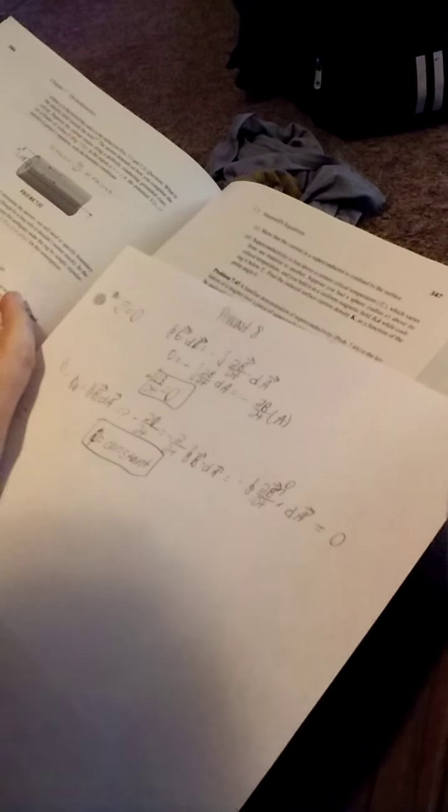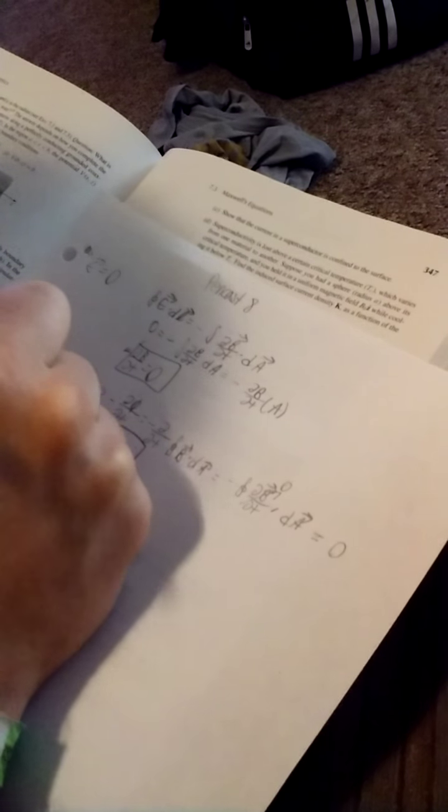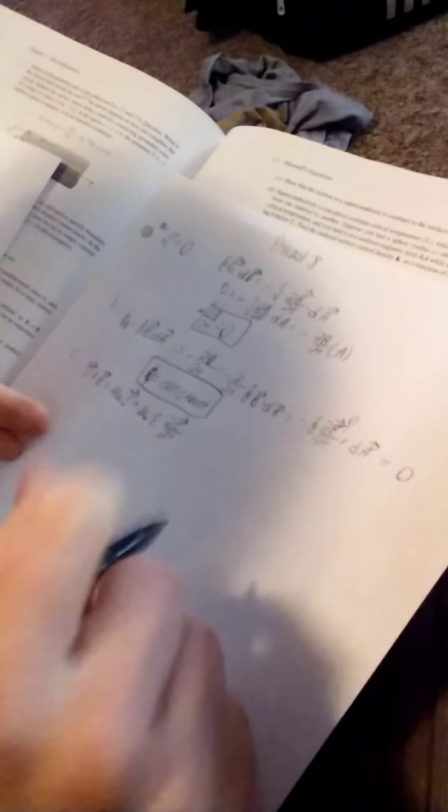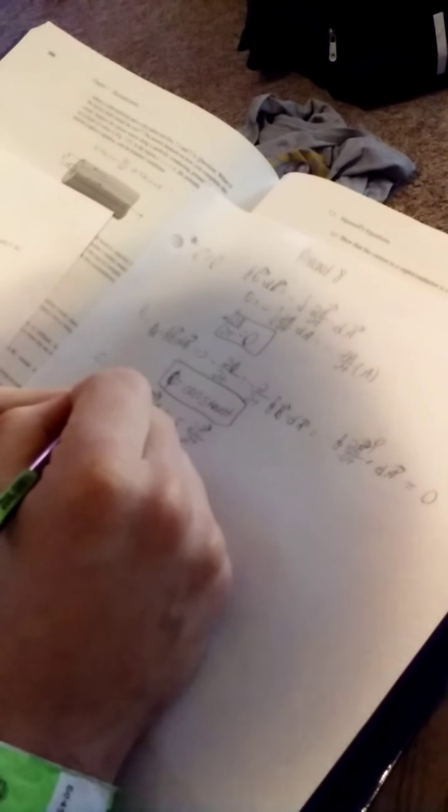Alright, part C. We need to show that the current in the superconductor is only confined to the surface. So we start with the full Ampere's law. I'm not really good with these names. Anyway, B is a constant, and since the curl of B depends on the derivative of B, that just goes to 0.